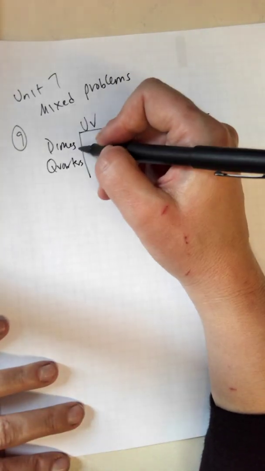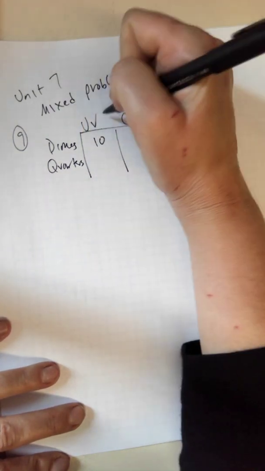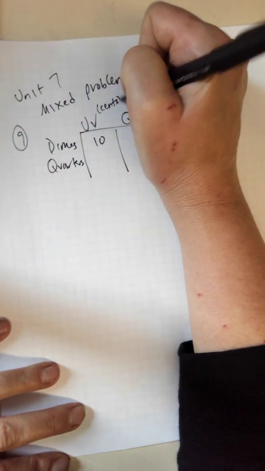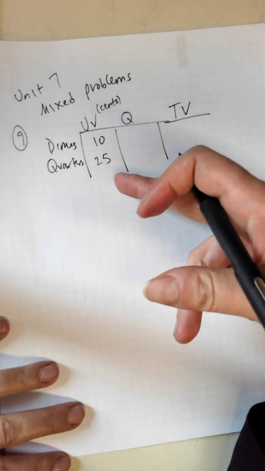Okay, the unit value of a dime, I'm not going to write $0.10. I'll just do 10 cents. So I'll do unit value in terms of cents. And the quarters have a unit value of 25. Each quarter is worth 25 cents.